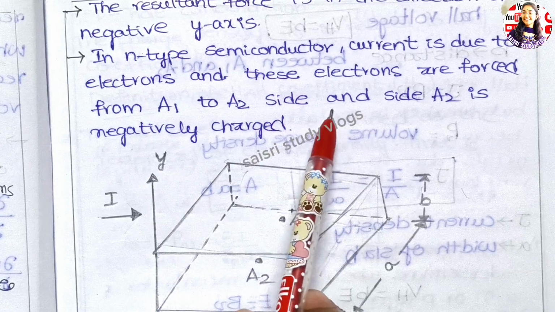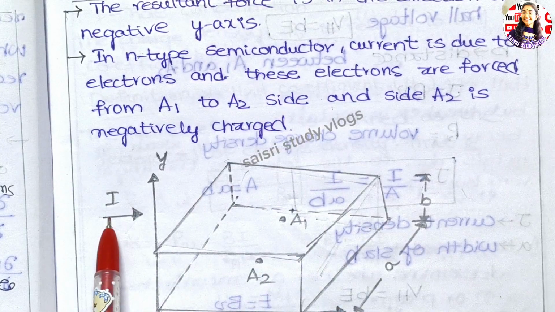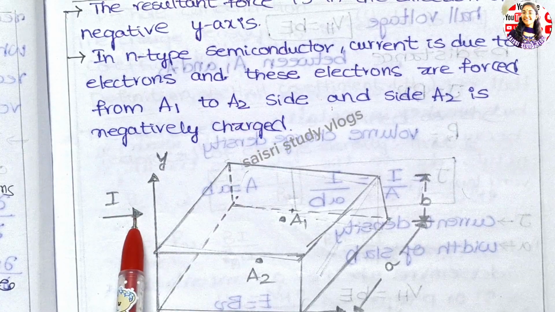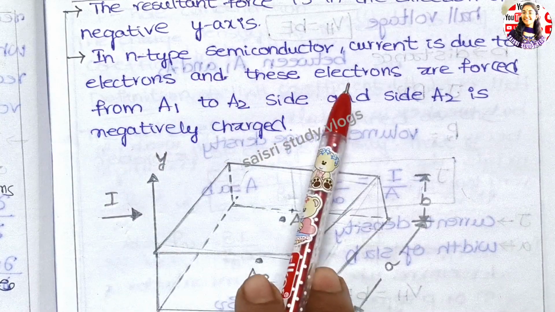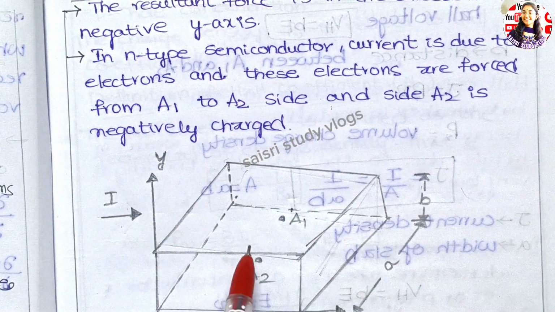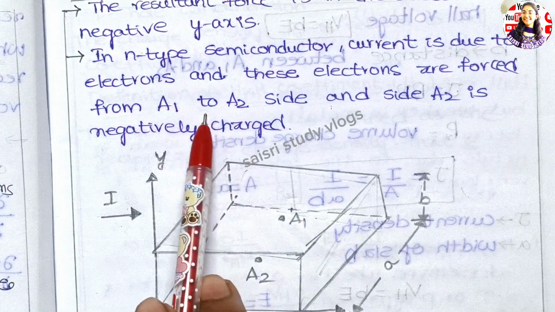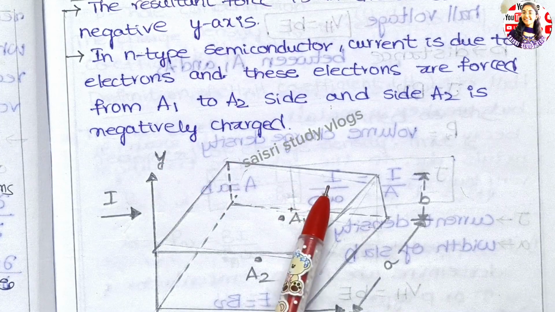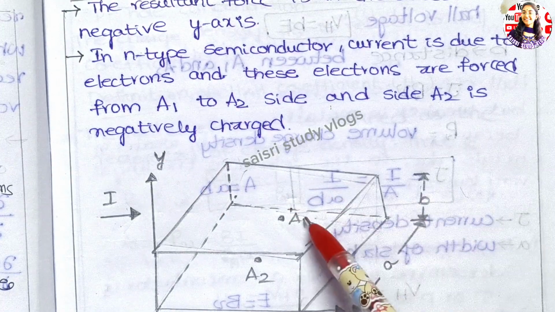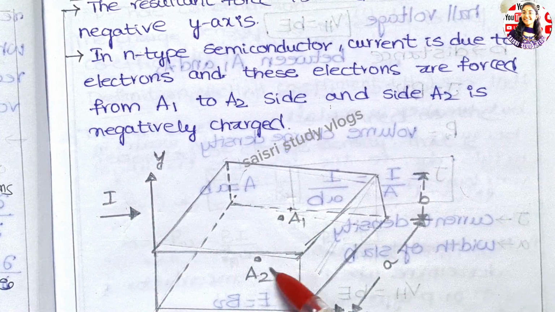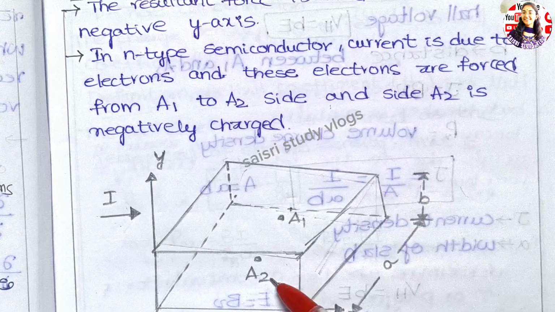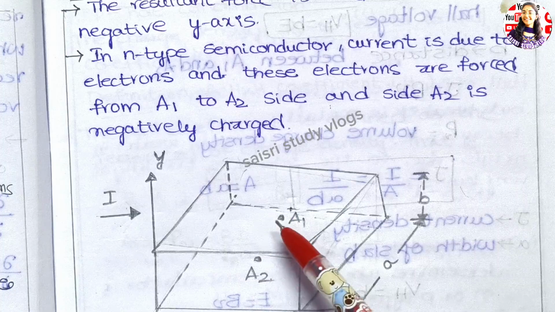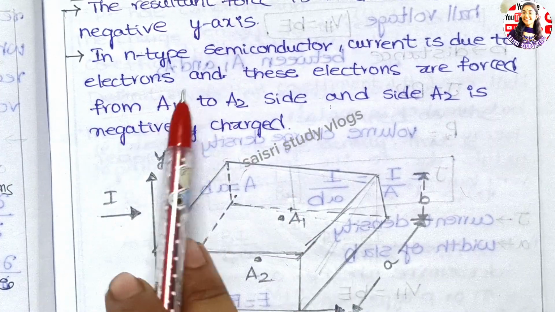Here we are considering an n-type semiconductor, and the current is moving in this direction from the A1 side to the A2 side, and side A2 is negatively charged. This is the A1 side, this is the A2 side. Here we are considering that A2 is negatively charged, and current is due to electrons.